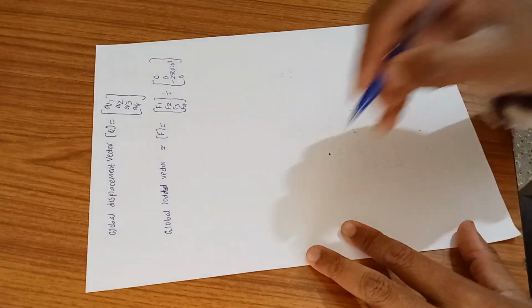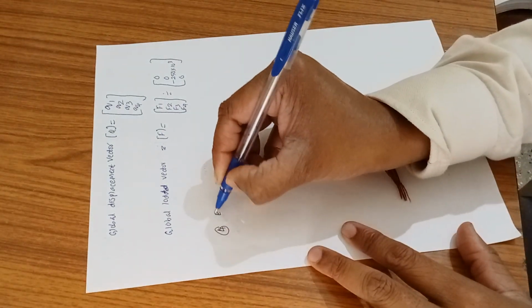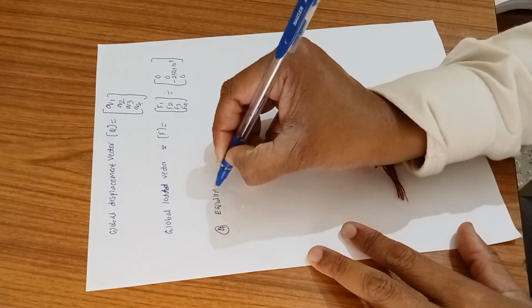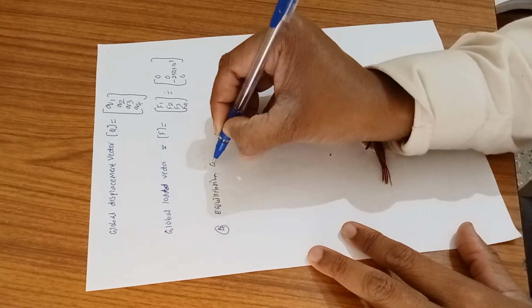So now it is very much clear. The next step is the fourth step, that is the equilibrium condition.